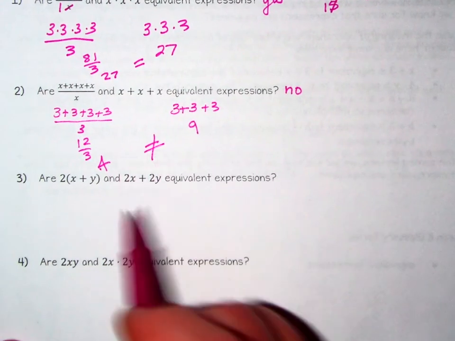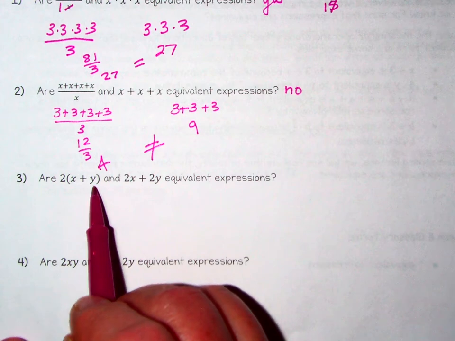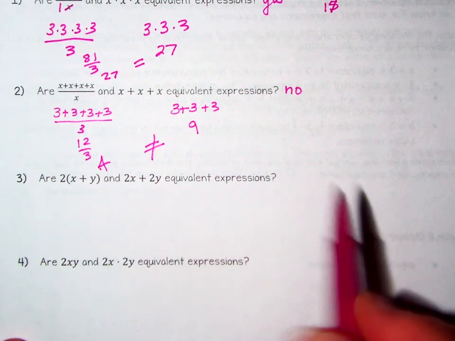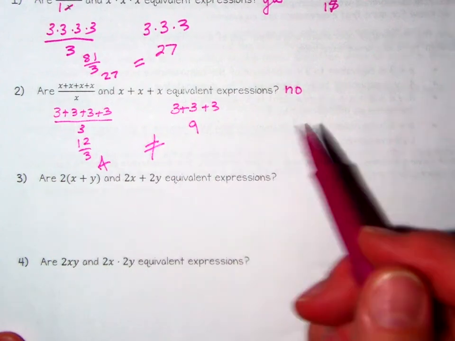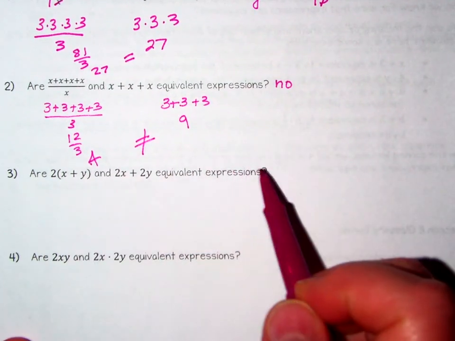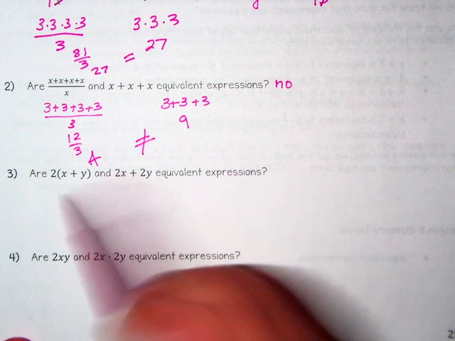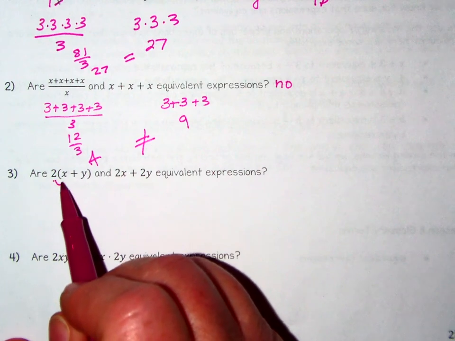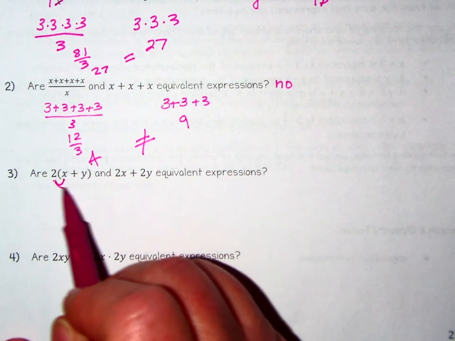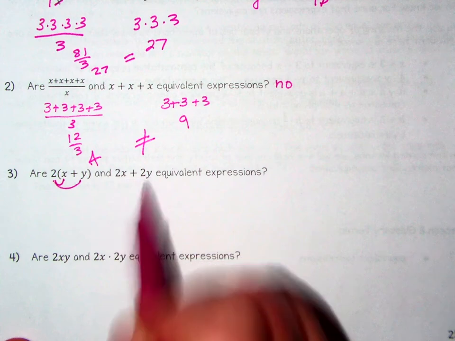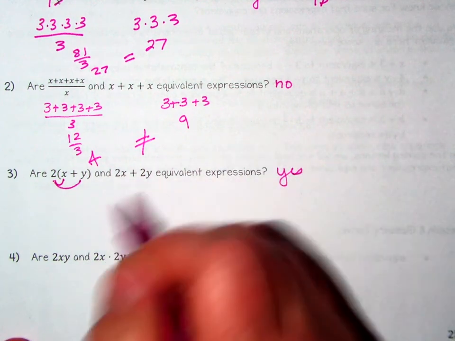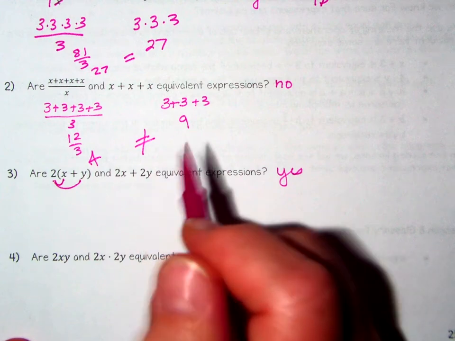Number 3: are 2 times the quantity x plus y and 2 times x plus 2 times y equivalent expressions? Well, one thing we're going to be looking at more in the next few lessons is the distributive property, but I know using the distributive property, I could rewrite this as 2 times x plus 2 times y, and I will get this expression. So I'm going to say yes, but then let's go ahead and substitute some numbers in for x and y and verify that.